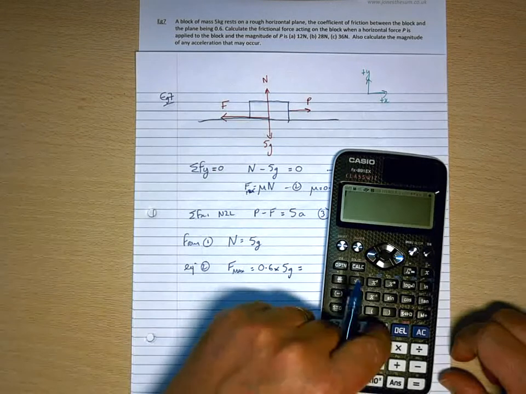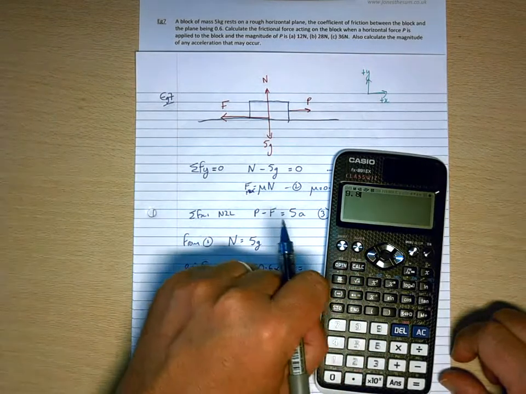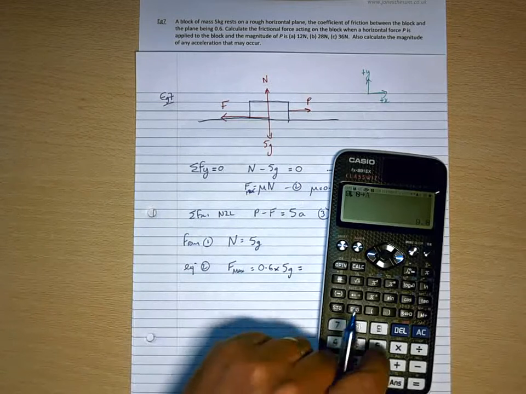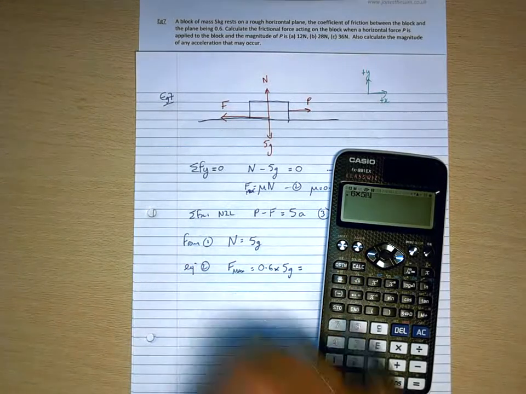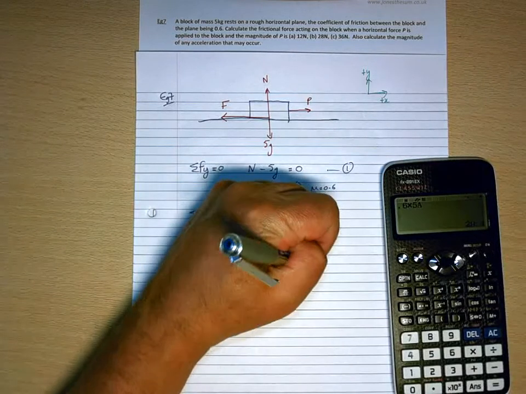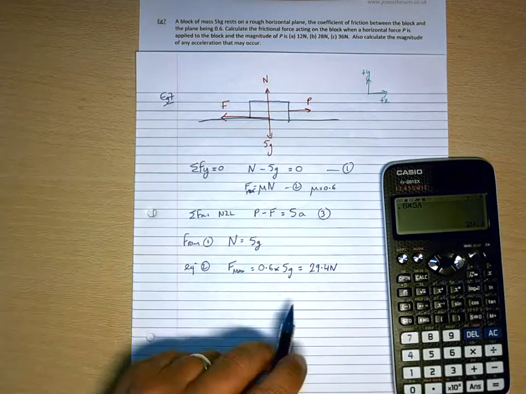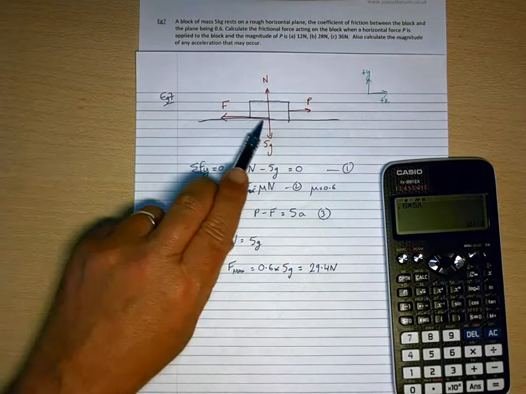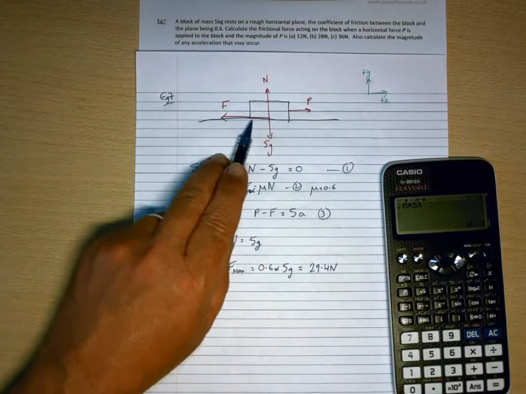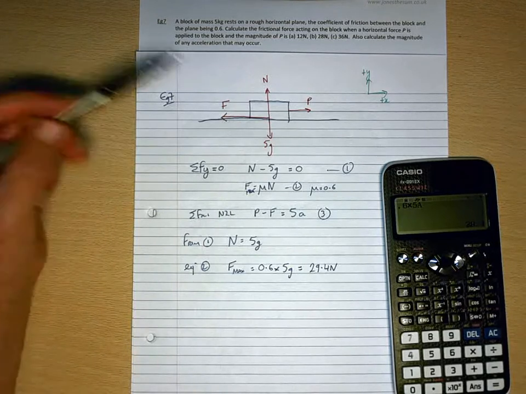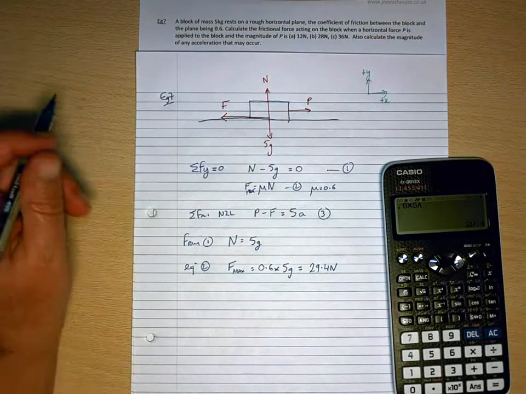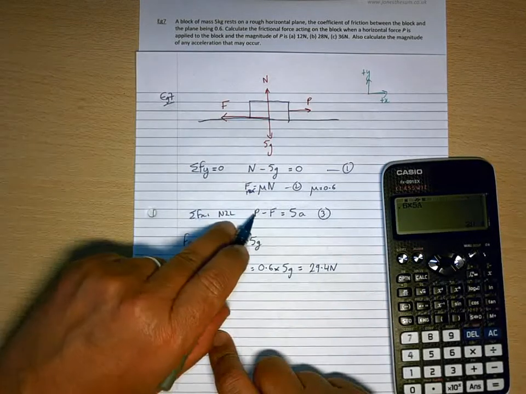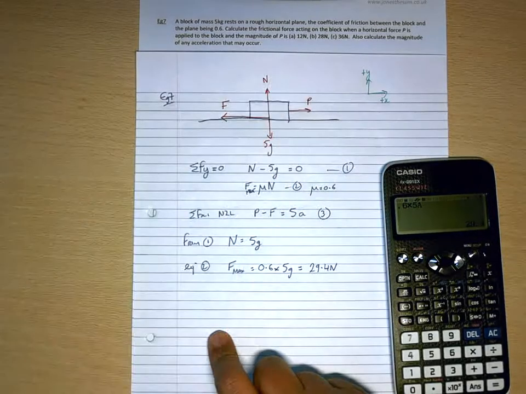So I'm going to store my 9.8 in A. There's A there, so acceleration due to gravity. So 0.6 times 5A equals 29.4 newtons. So the maximum force that can act against a pulling force in contact between the block and that particular surface is 29.4 newtons.